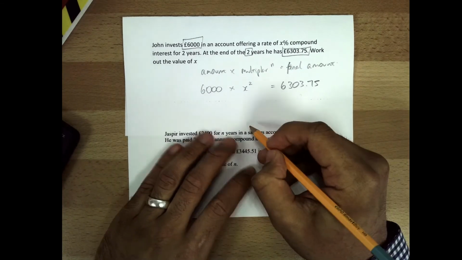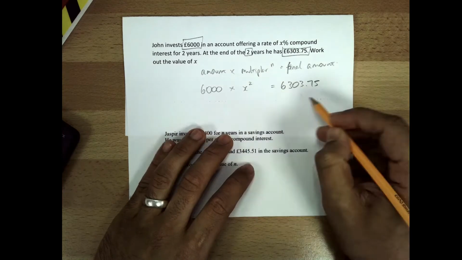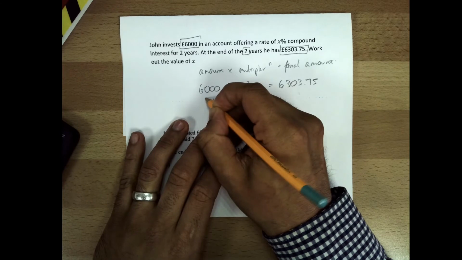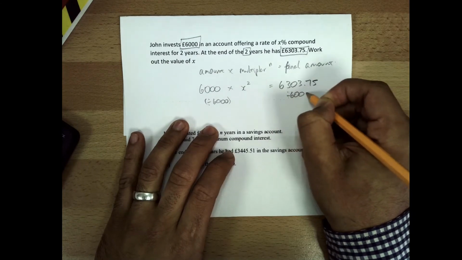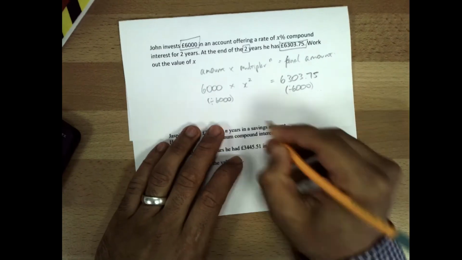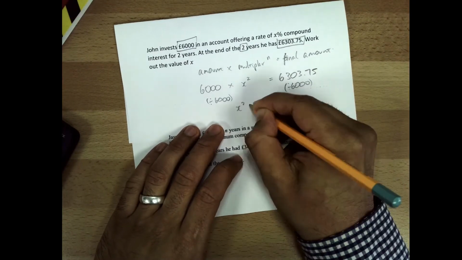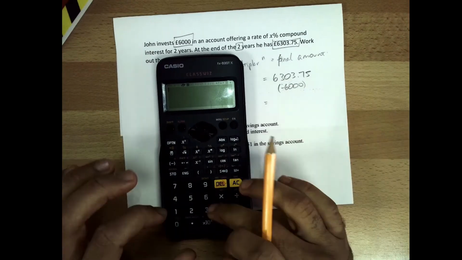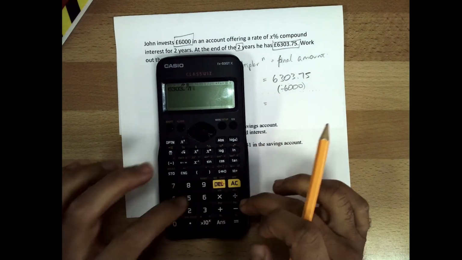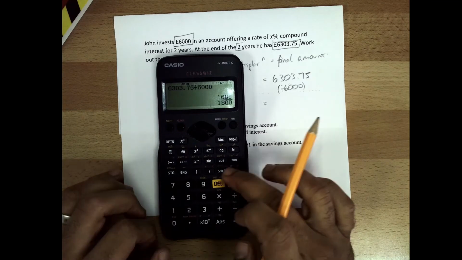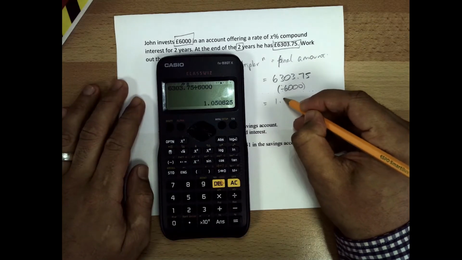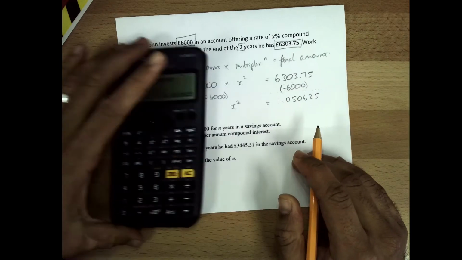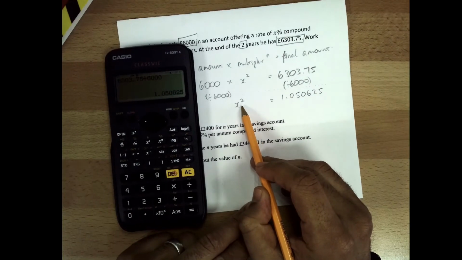What I want to work out is what is x. So the first thing I'm going to do to both sides is divide by 6,000. So I'm going to divide both sides by 6,000. That will give me x squared equals, I've got to divide this number here by 6,000, so 6303.75 divided by 6,000 gives me an answer of 1.050625.